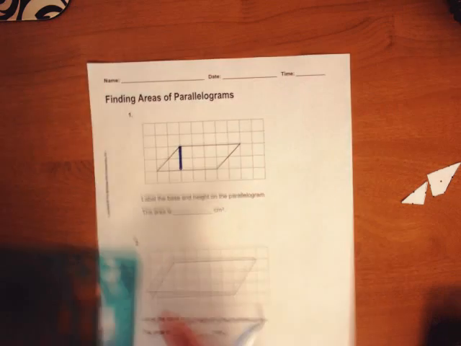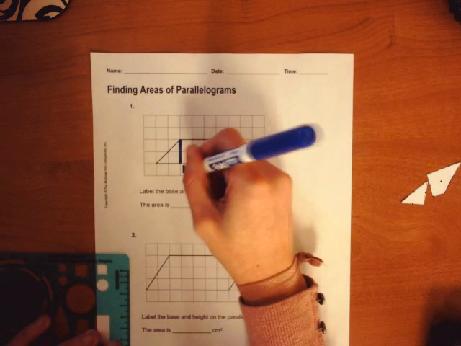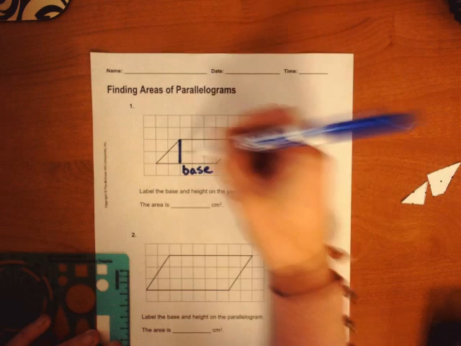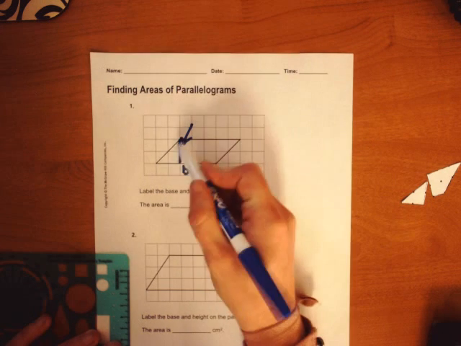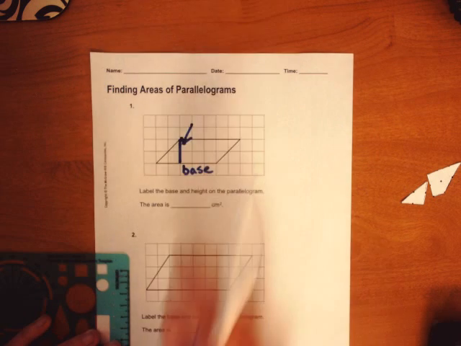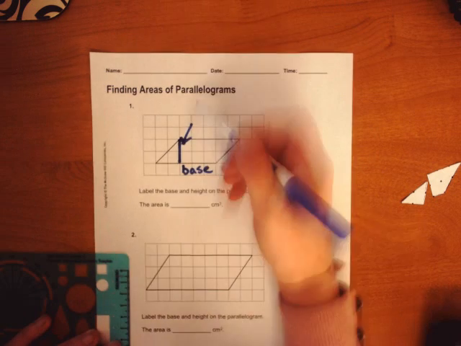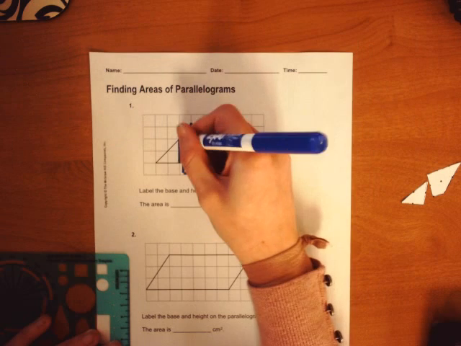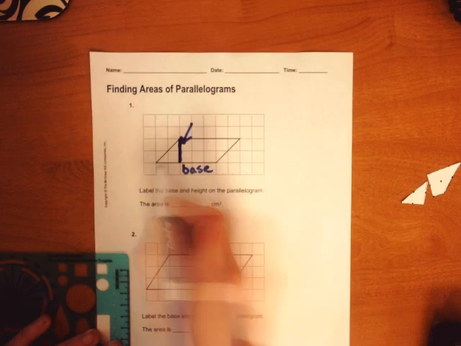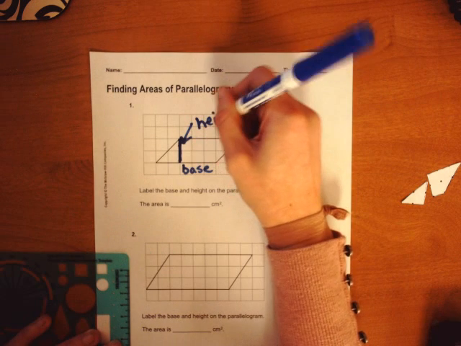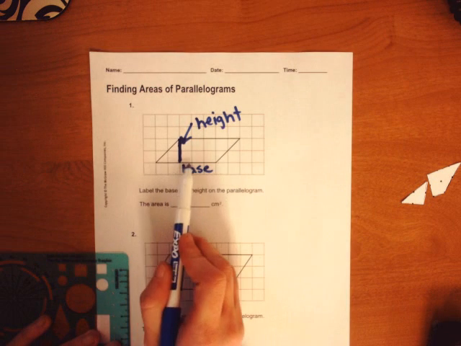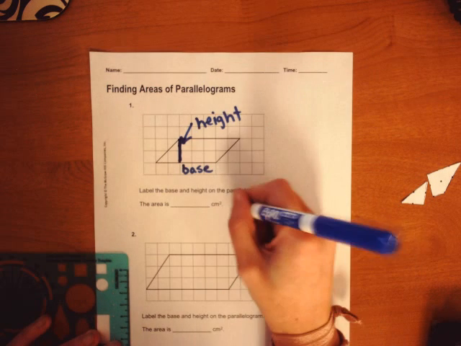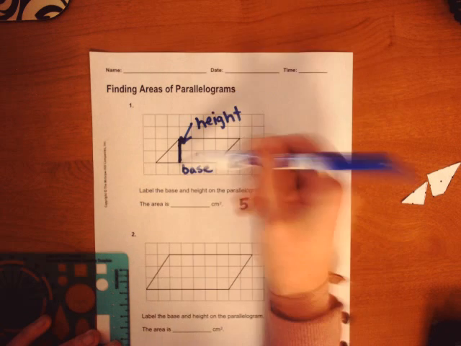Okay, so here's the base, and here is the height right there. Okay, again, this is not the height, this is just the width of it, it's one side. Where we're doing the base times the height of a parallelogram, the height is perpendicular to that base. So here we have our height. So our base here is 1, 2, 3, 4, 5. And our height is 2.